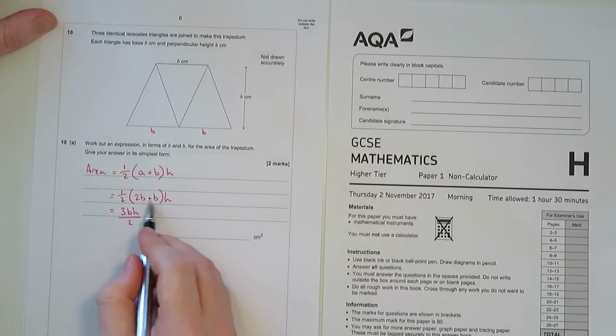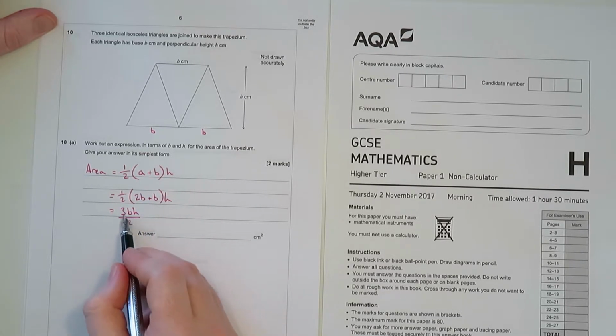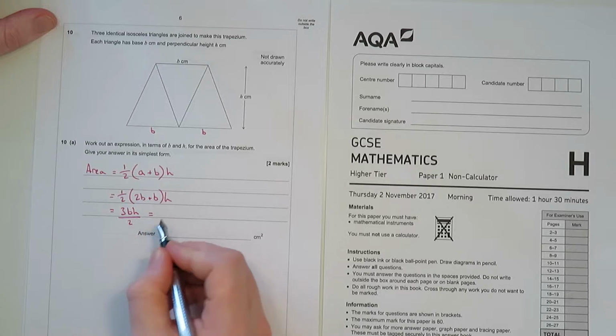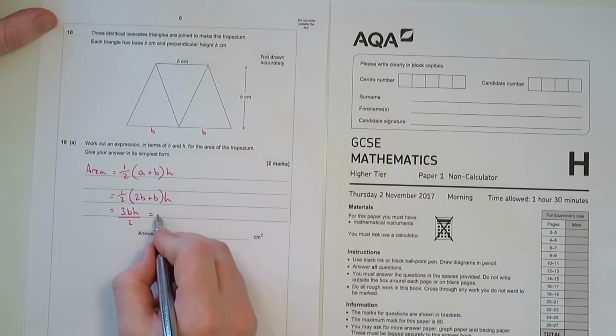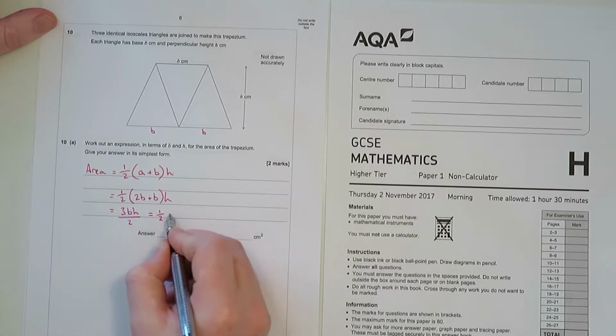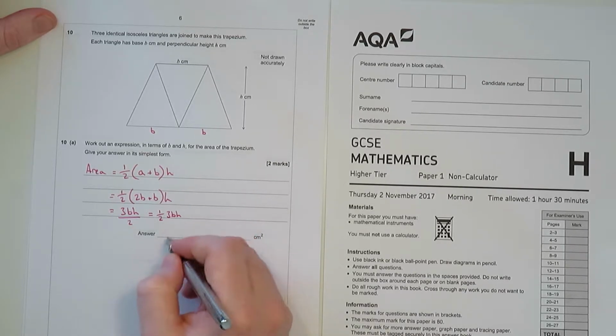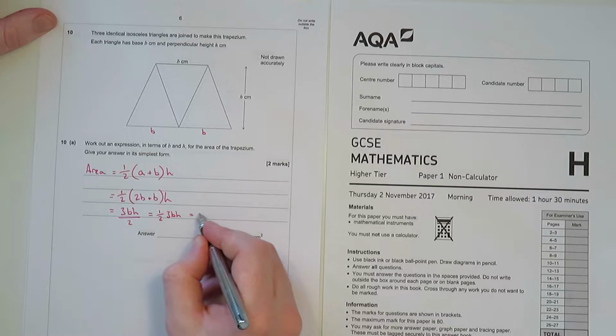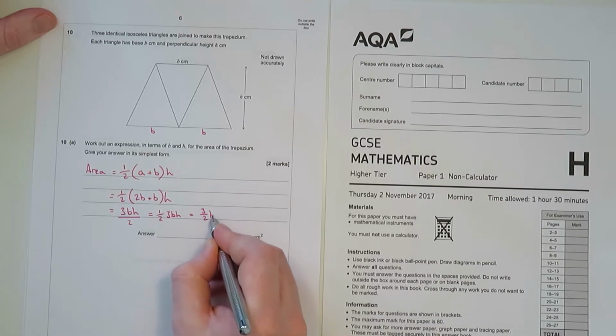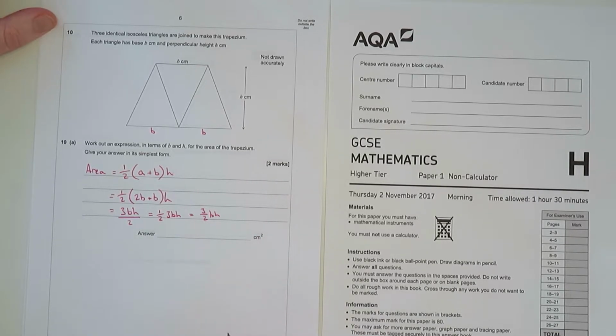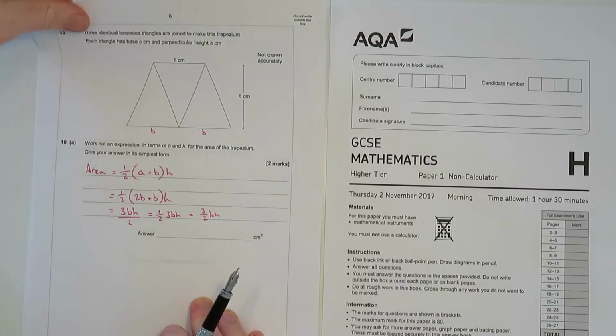So a half times 3B times H. 3BH over 2, or you may write that as a half 3BH, or anything like this is acceptable, doesn't really matter. Although this really you should be combining this to give this. So that's 10A. Let's have a look at 10B then.